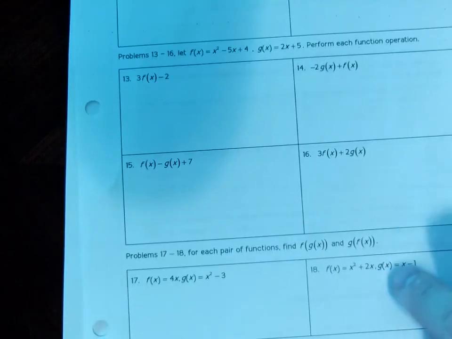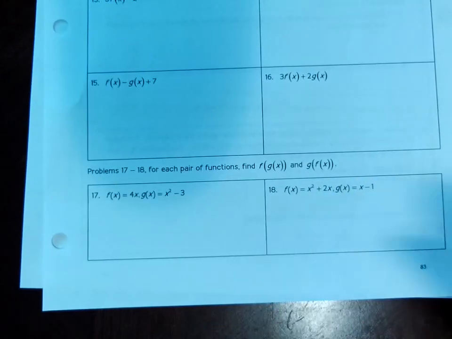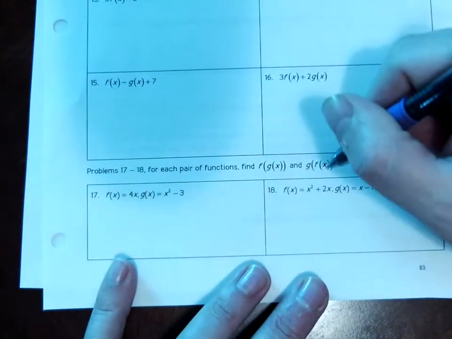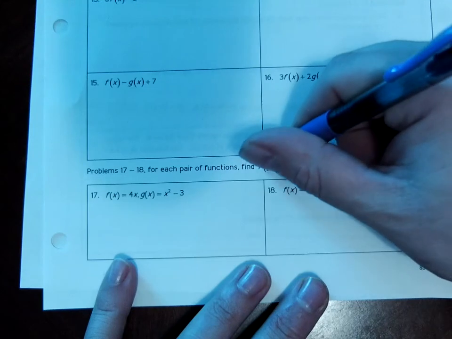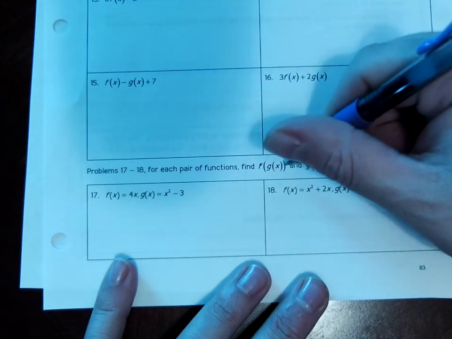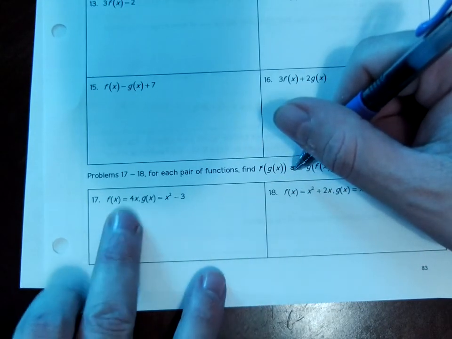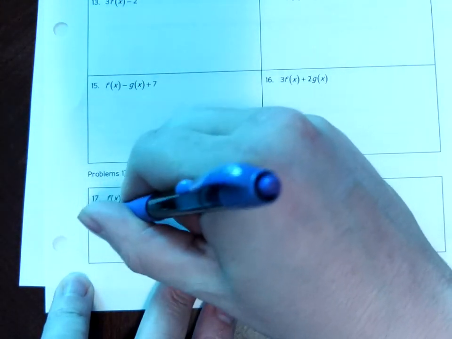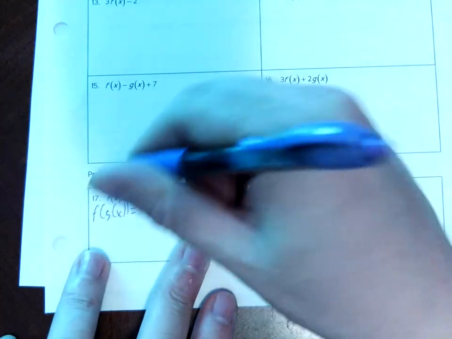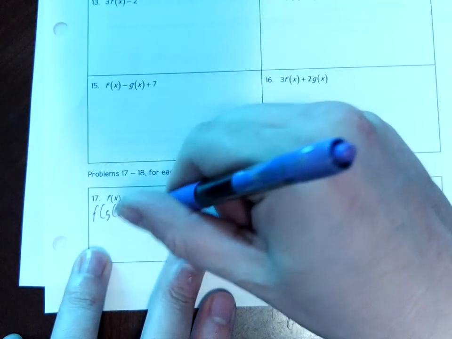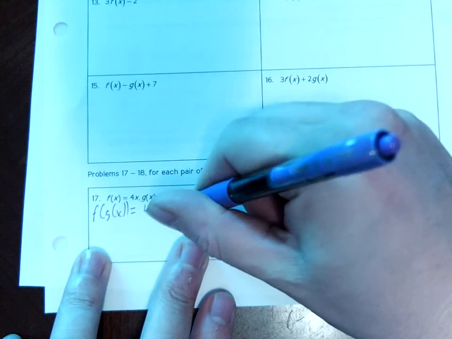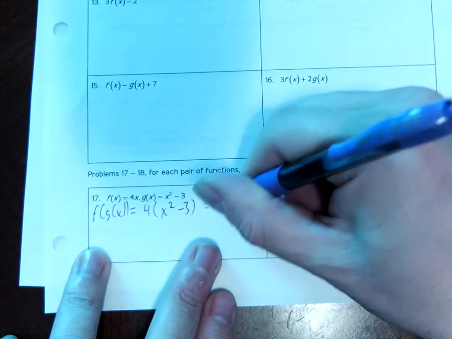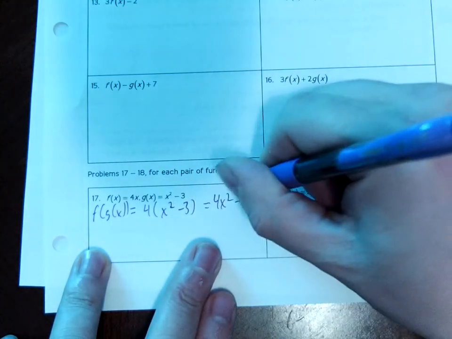Oh, then these ones on the bottom. We didn't practice these ones either in the notes. So I'll practice number 17 for you here. This means put g of x into f of x, and then f of x into g of x. So when we put g of x into f of x, that's f of g of x. It's going to be 4 times the quantity x squared minus 3, which is equal to 4x squared minus 12. There's f of g of x.